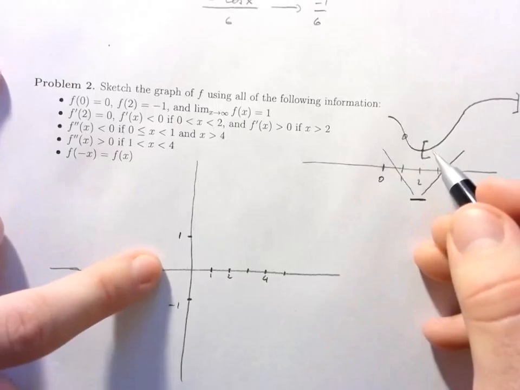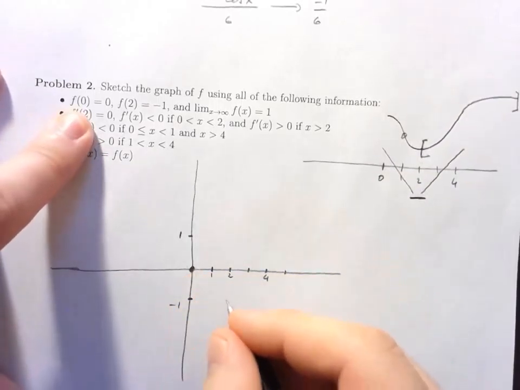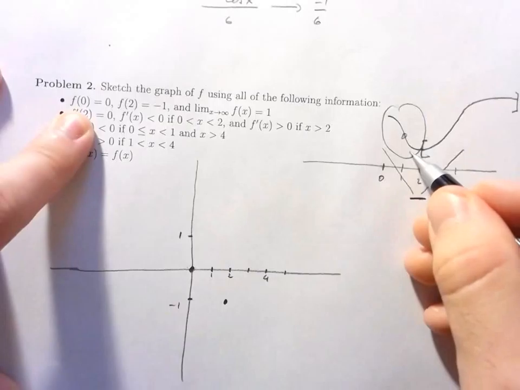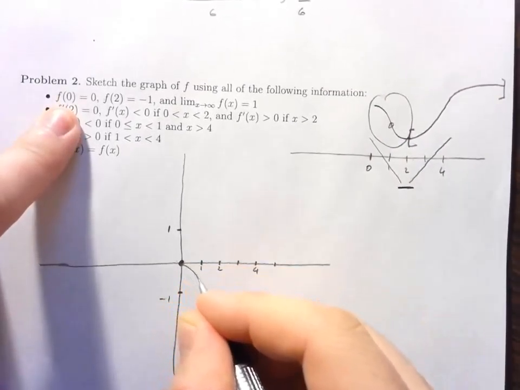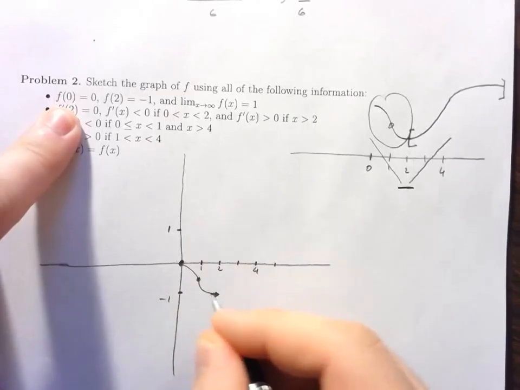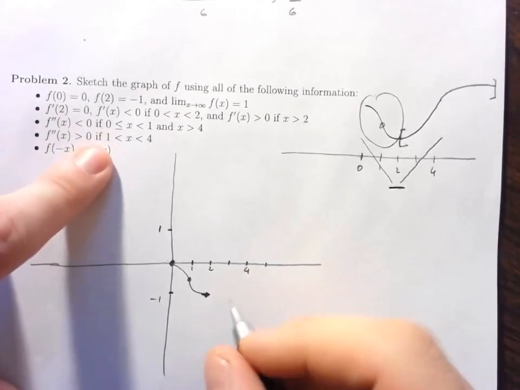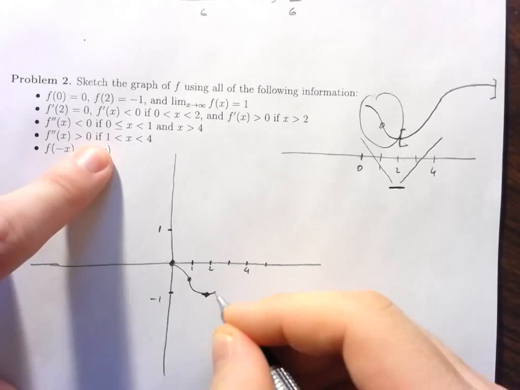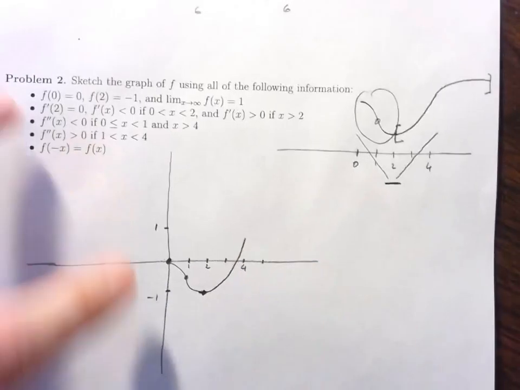So let's take this and let's put it on the final graph. So yeah, I get f of 0 is 0, that's 1 point, f of 2 is negative 1. Let's connect these 2 points using this piece here. So I have concave down, inflection point, concave up with a local min. Then I am going to be concave up until 4. I don't necessarily have to hit 4, but then I become concave down again.